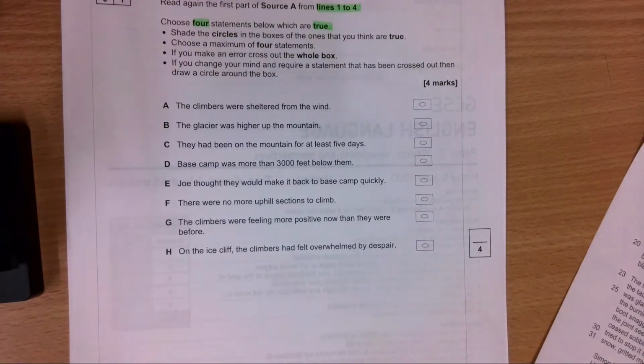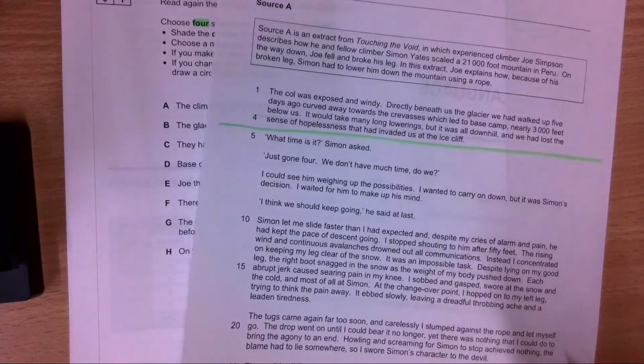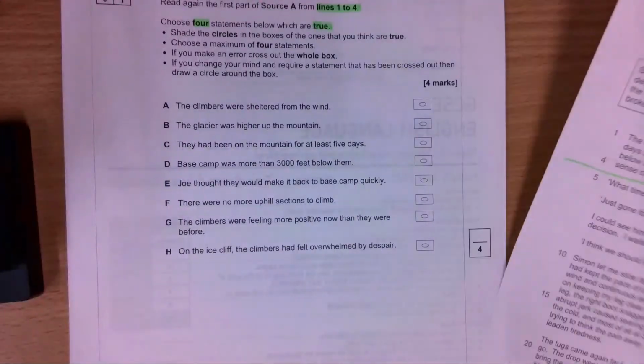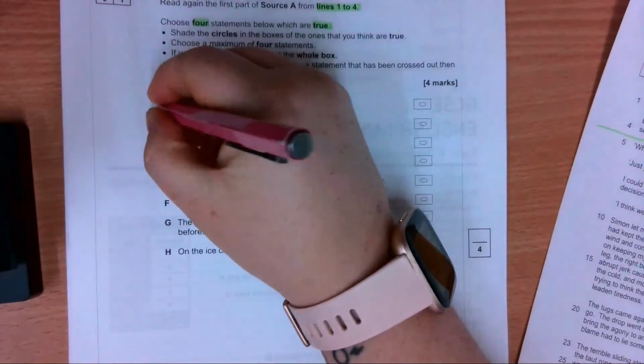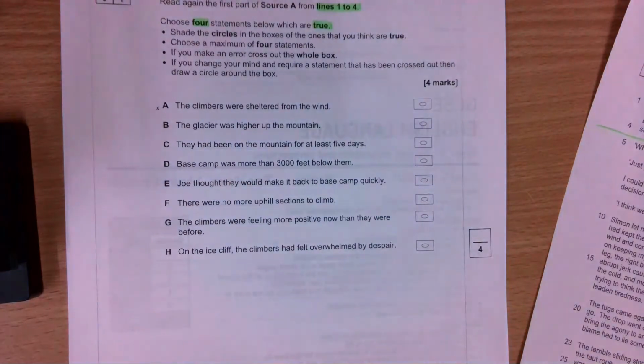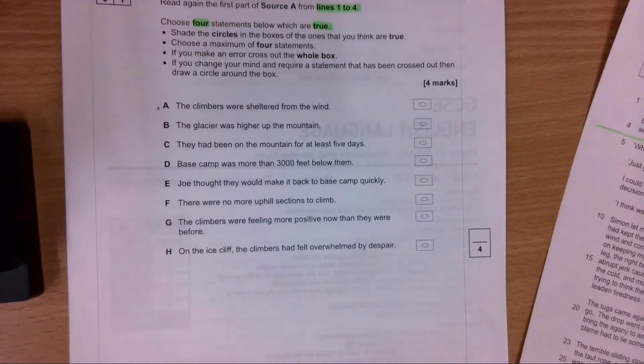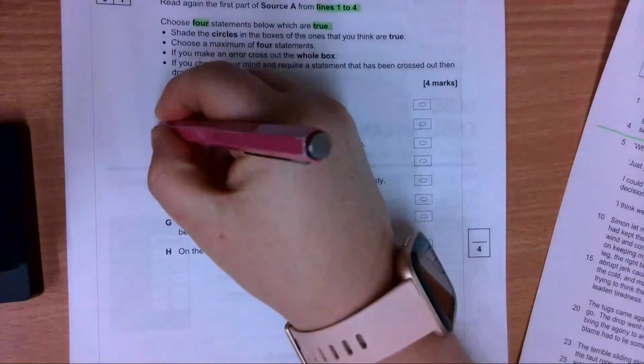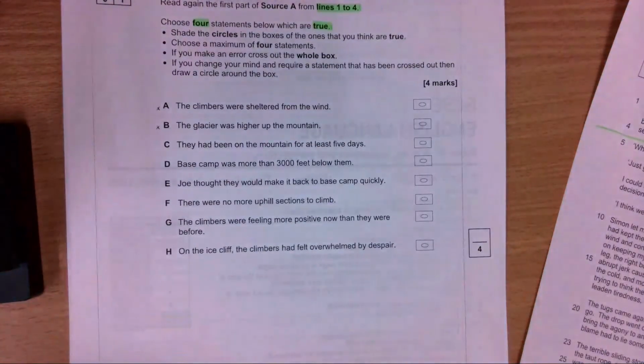So, A: the climbers were sheltered from the wind. Well, that's false, because the first line says that it was exposed and windy, so I know that that one is not true. B: the glacier was higher up the mountain. Well, that's not true, because it tells me in the opening line that directly beneath us, so that means the glacier was lower.